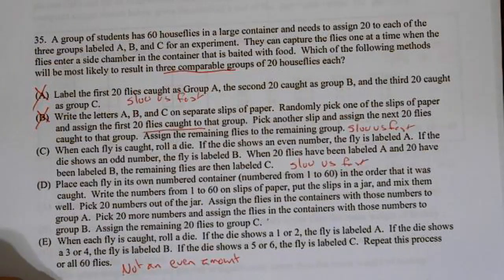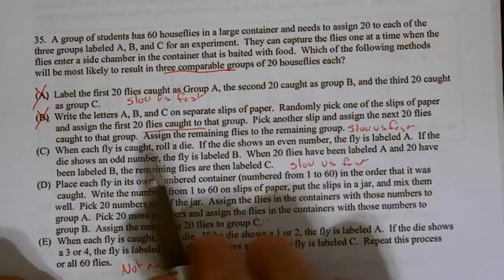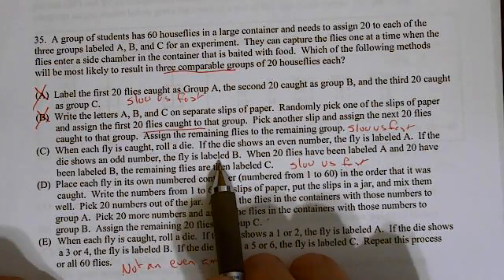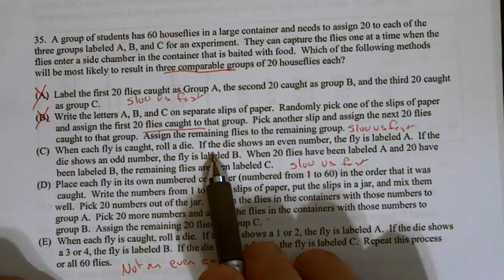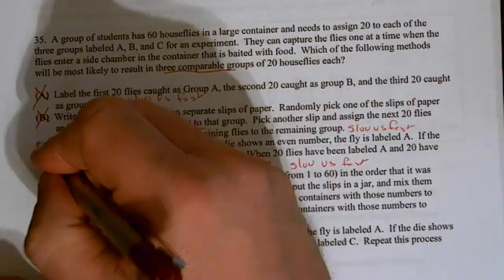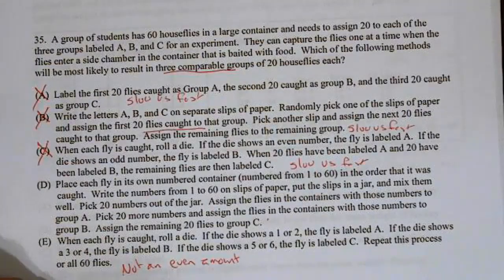When each fly is caught, roll a die. If the die shows an even number, the fly is labeled A. If the die is an odd number, the fly is labeled B. That's probably good for A and B, but then the last one is C. Well, for whatever reason, those are the last group caught. Either they're not hungry or they're faster, but they all have a common characteristic. It worked well for A and B, but it doesn't work well for C. So C has a common characteristic that we did not randomize out.